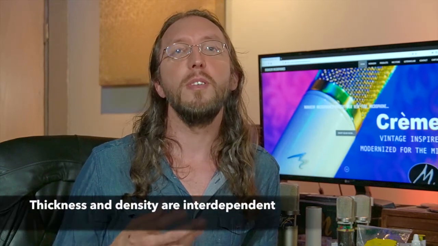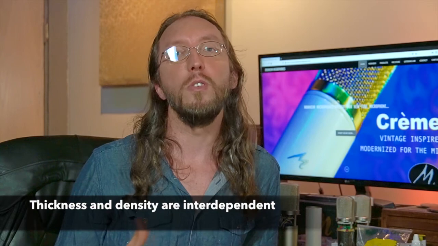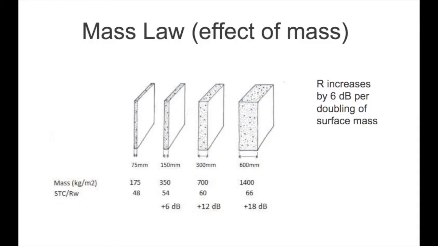If you do a scan of your room and you find that you have excessive buildup in the low mids, then you're going to want to reach down with thicker absorption panels. Just like different thicknesses of an acoustic panel can solve problems, different densities of the material itself can also solve or create new problems. The basic concepts of acoustics can inform your decision on new gear.